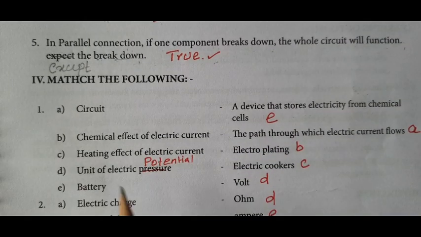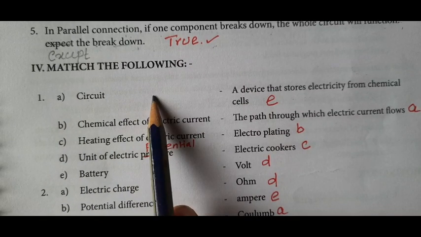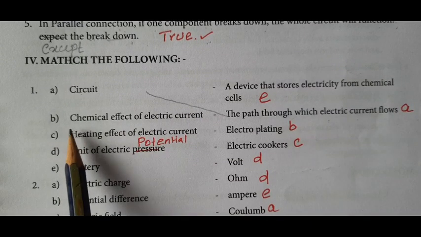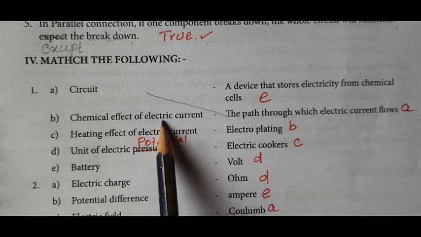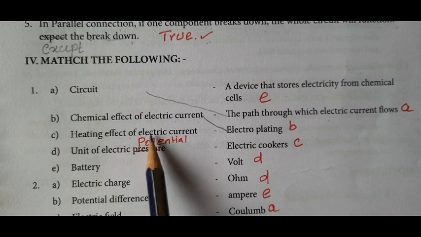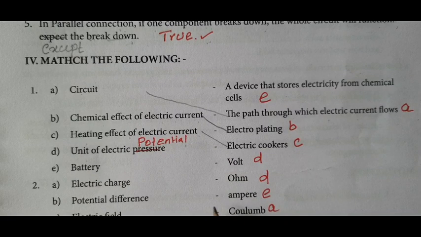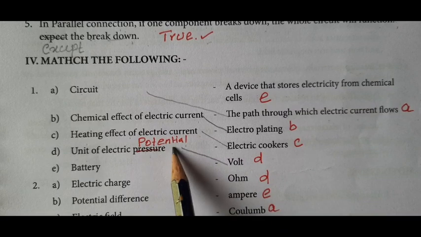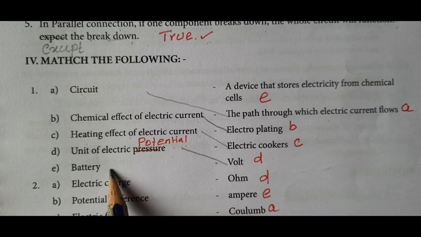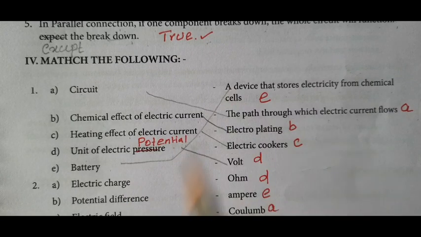And then match the following. Circuit: a circuit means the path through which electric current flows. So it is called a circuit. Second one, B. Chemical effect of electric current: electroplating. Heating effect of electric current: electric cooker. Unit of electric potential: volt. Electric potential or potential difference, so the unit is volt. Battery: a device that stores electricity from chemical cells. So this is the answer.